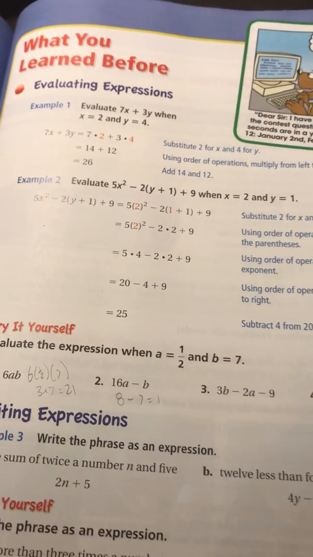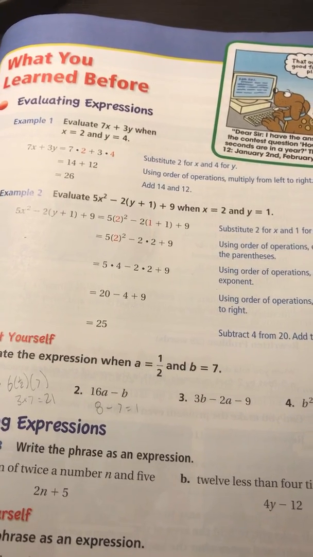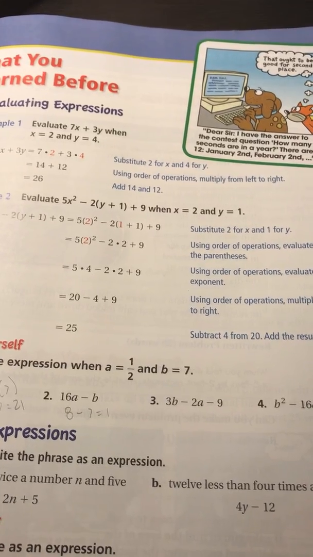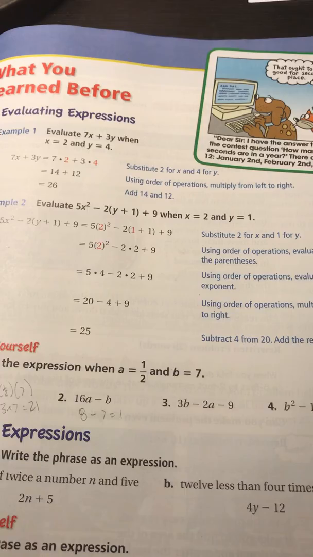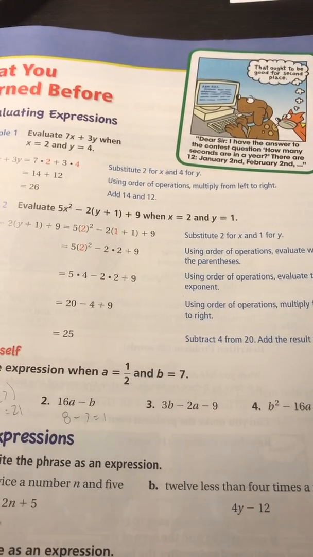It says 5x squared minus 2y plus 1 plus 9 when x equals 2 and y equals 1. So we're going to figure this out on our paper now.